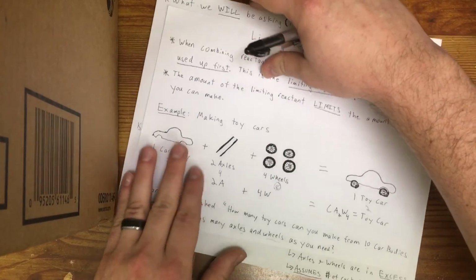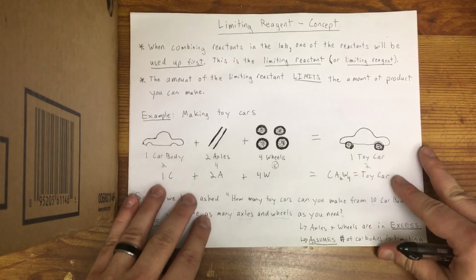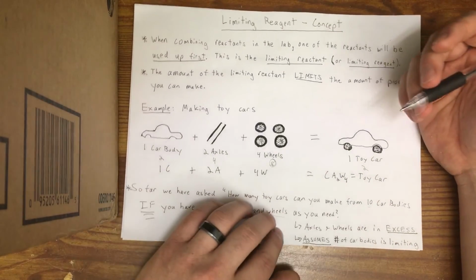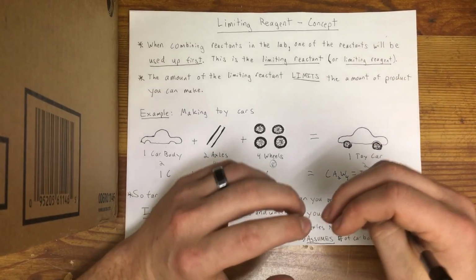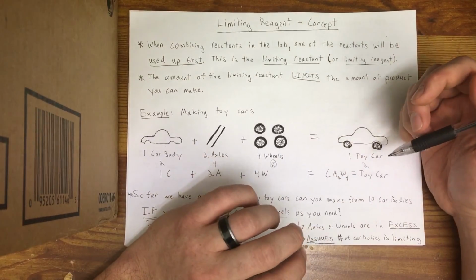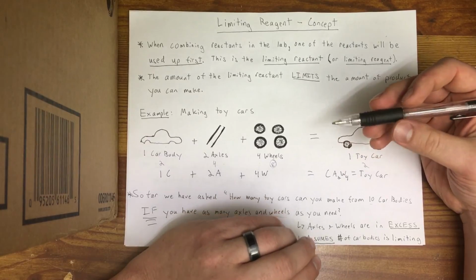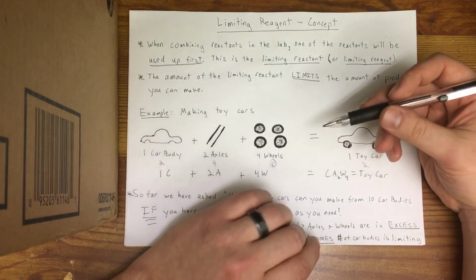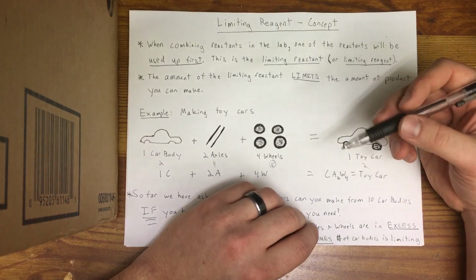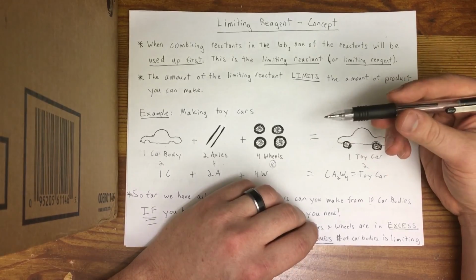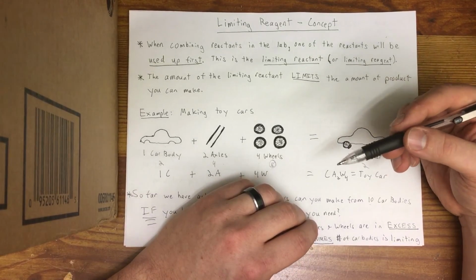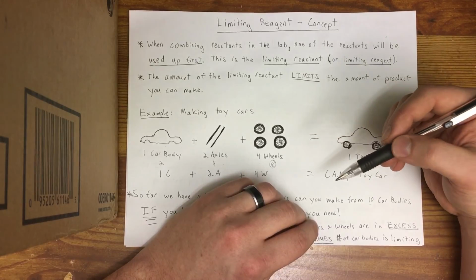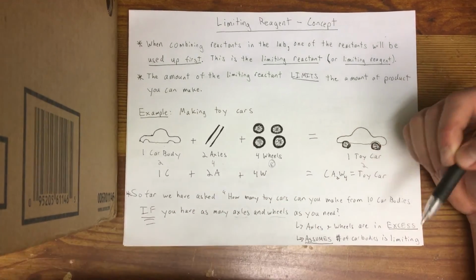So that is the simplest breakdown that I can give in terms of what limiting reagents are. When you're building a molecule, you need all of the ingredients, and as soon as one of your ingredients is used up, you can't make any more molecules. That one that's used up first is called the limiting reagent, and it predicts exactly how much product you will make and how much other reactants you will need. Okay, that's all for concept.